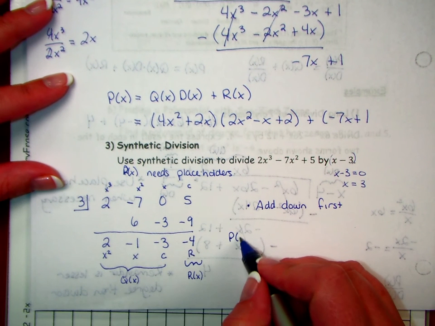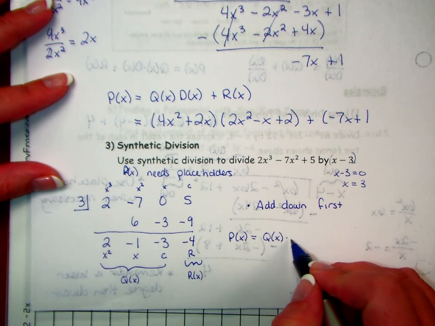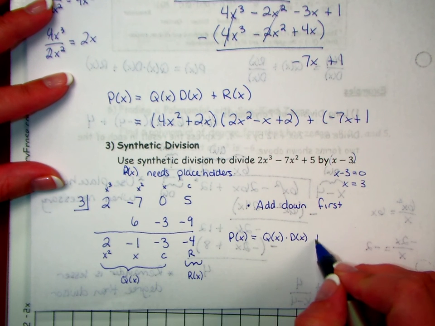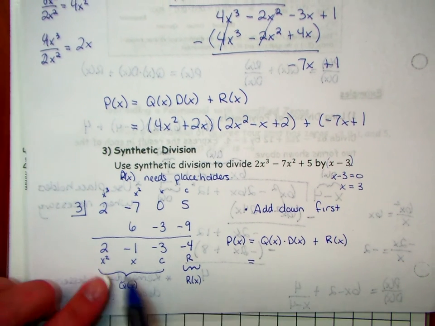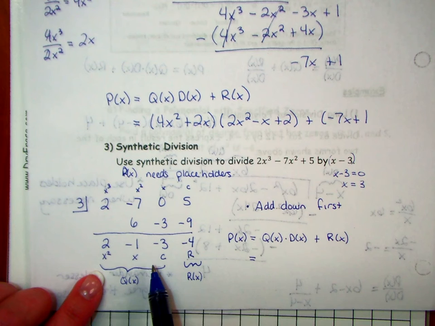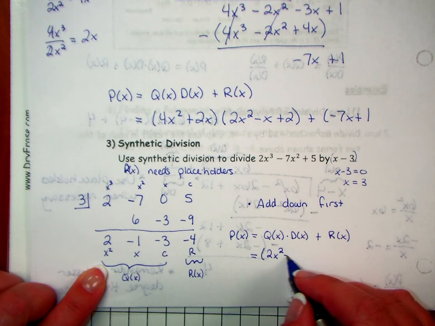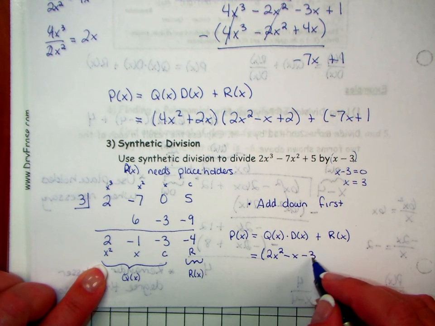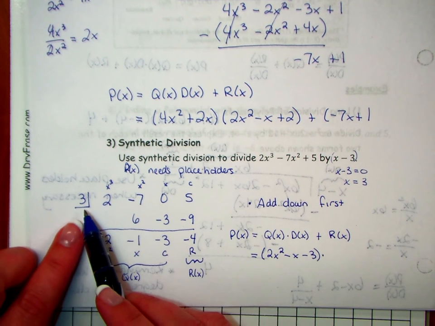So, I wanted to do P of x equals Q of x times D of x plus R of x here. The quotient is everything but the remainder down here. So the quotient is 2x squared minus x minus 3. The divisor is what we're dividing by, but we're not just dividing by 3.